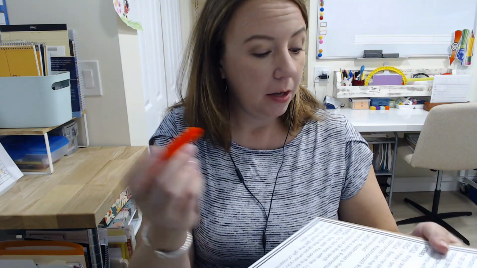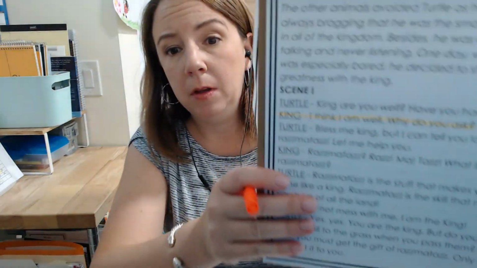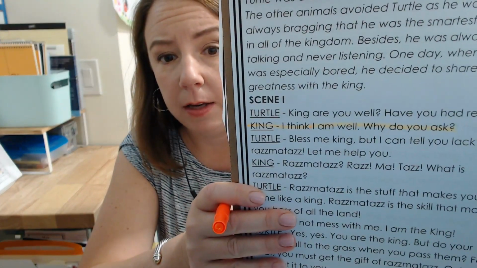And so what we're going to do before we even perform it is just have that child go through and find the lines for the speaking part of king and highlight that. Okay, so I'm just going to say, just put a big long stripe through that line. Okay, so we'll just continue doing that.